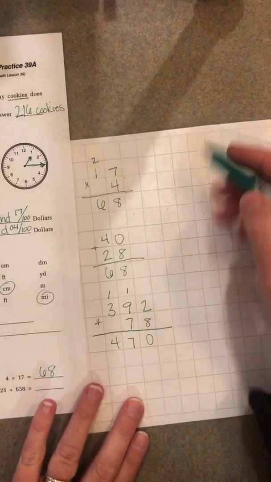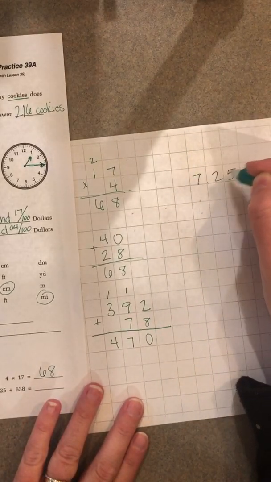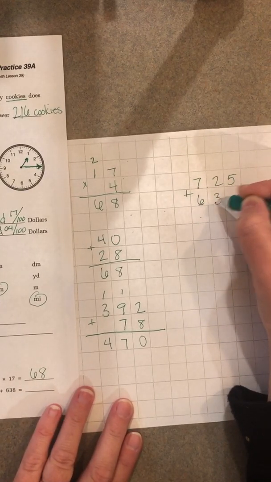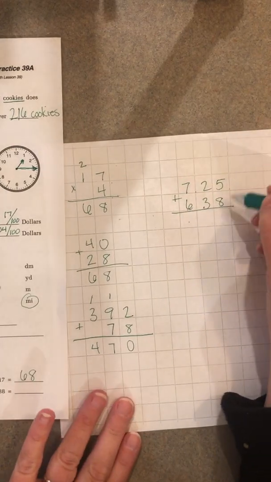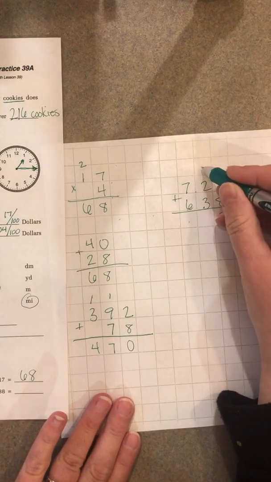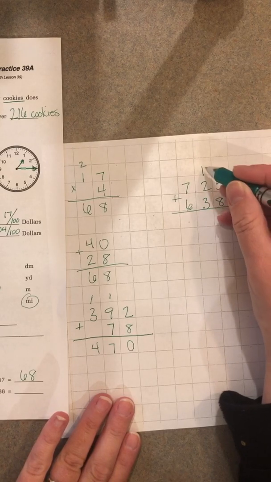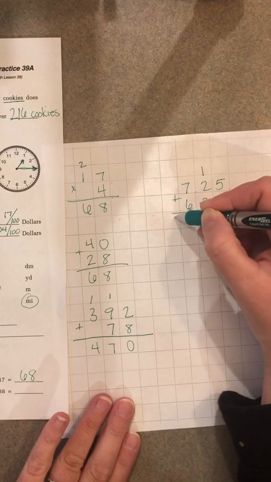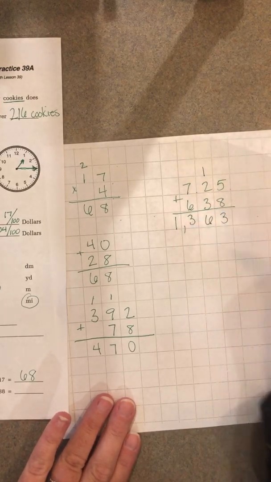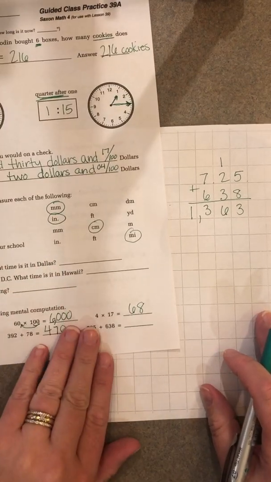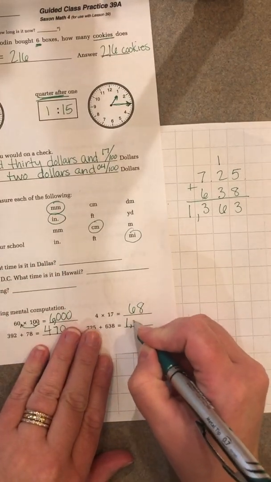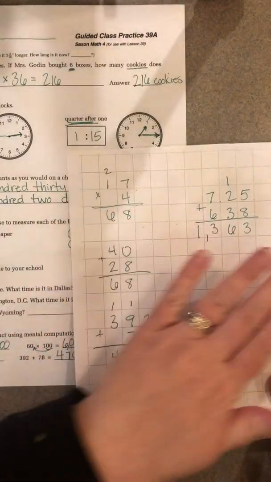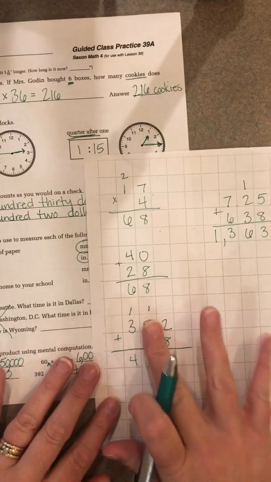Last one, 725 plus 638. 8 plus 5 is 13. 3 plus 2 plus 1 is 6. And 7 plus 6 is 13. 1, 2, 3, comma. Our answer is 1,363.